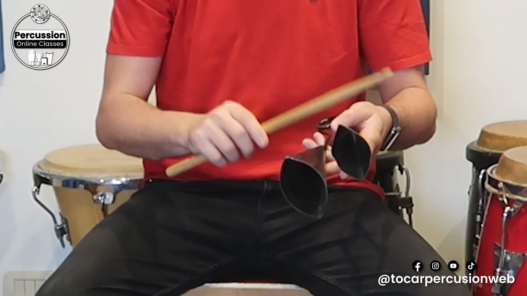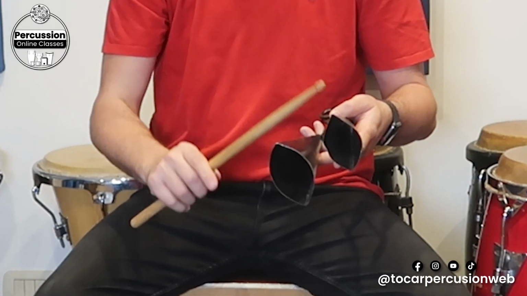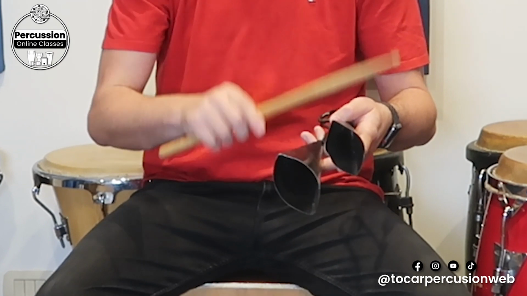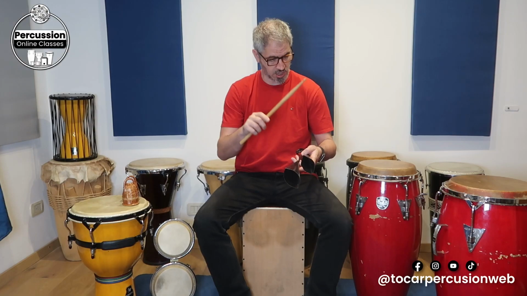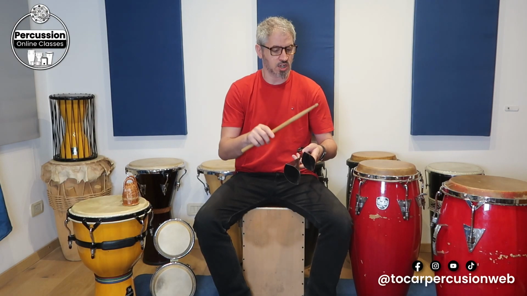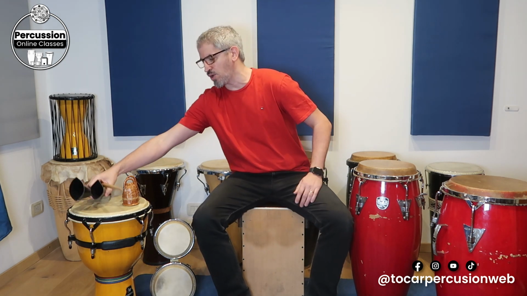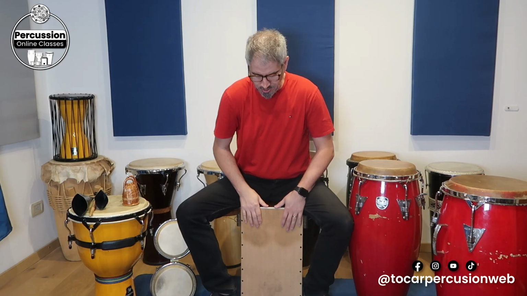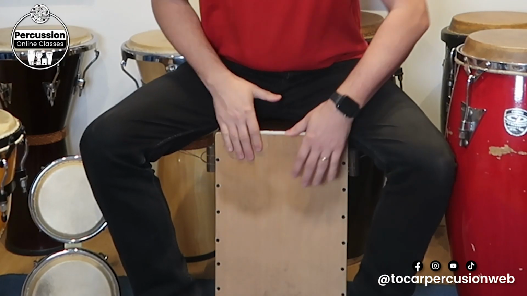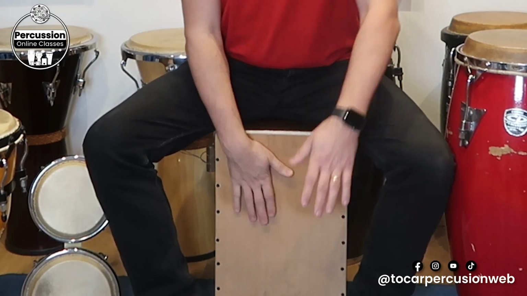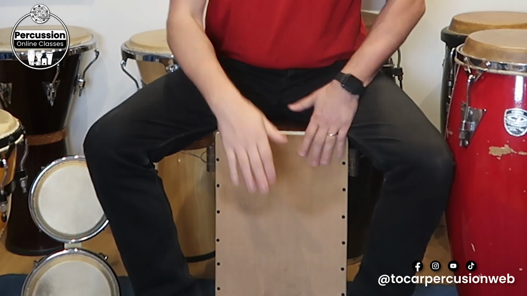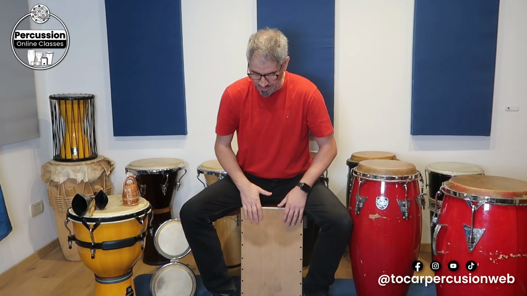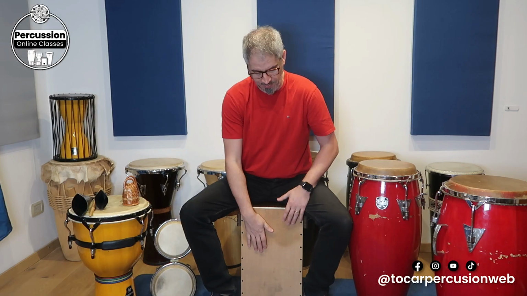So it's going to be, yes, high, low, high. So if I want to play that rhythm on the cajon, it's going to sound like this. Again, high, low, high.